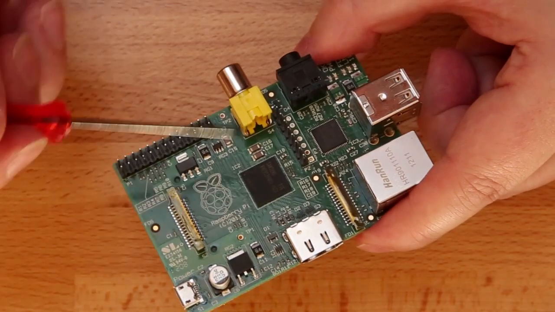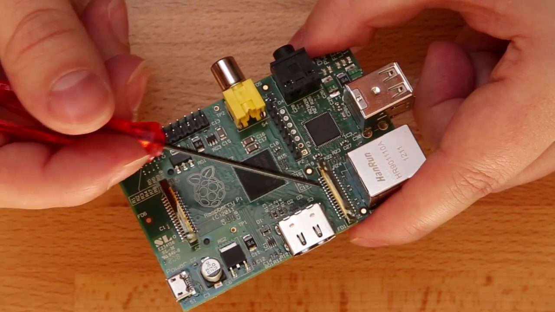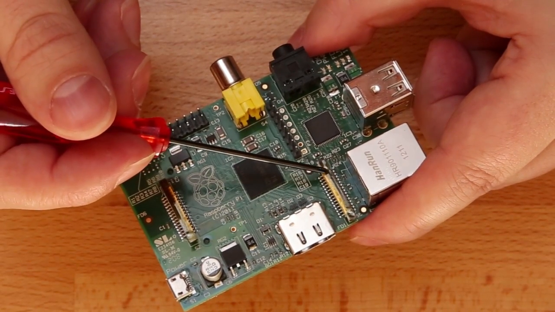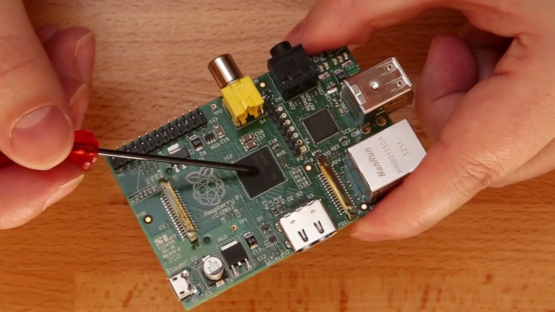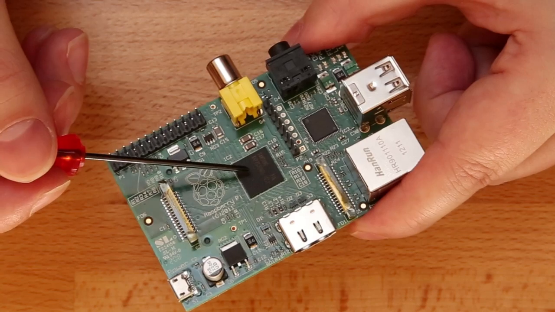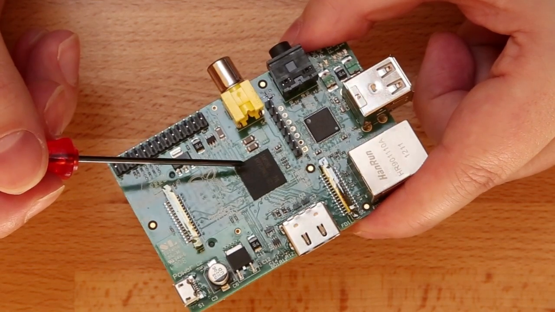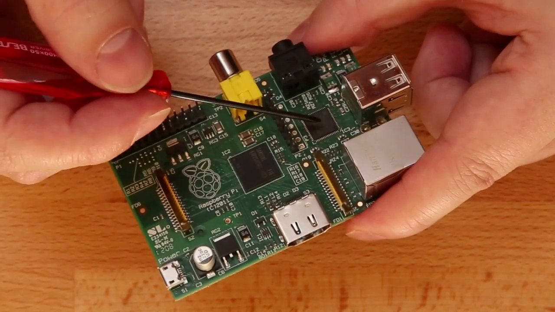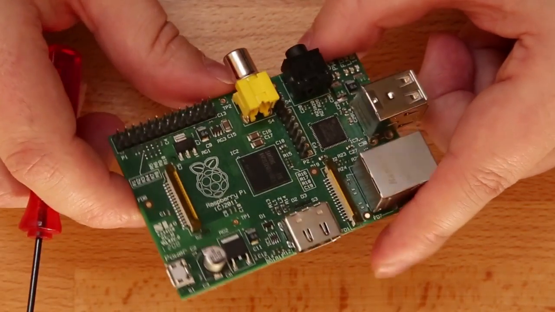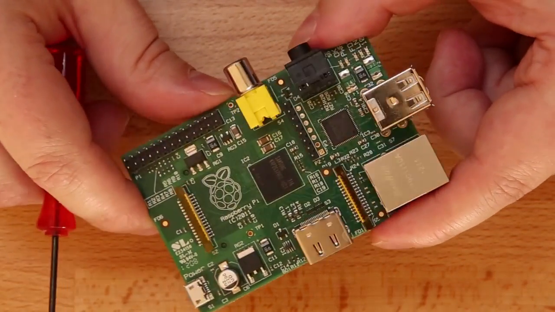On the board itself, you have your JTAG pins, an adapter if you wanted to connect a camera to it, an adapter for an LCD module, and the main processor, which is a 700 megahertz ARM11 processor by Samsung. There's the Ethernet adapter. And that's really it. That's all we really need on the board.